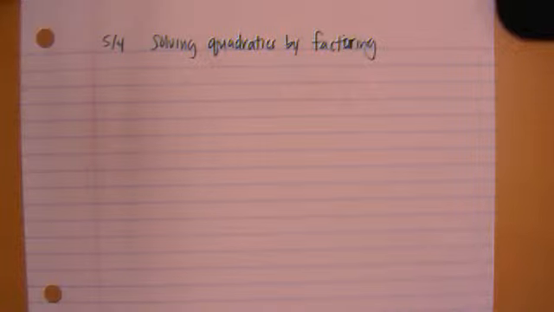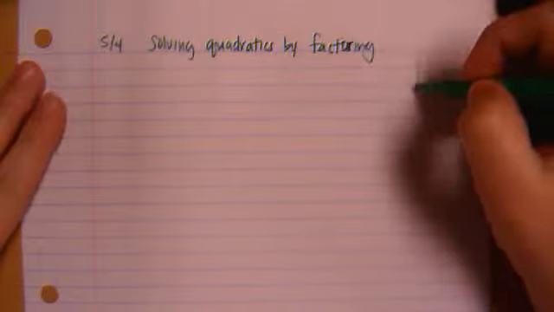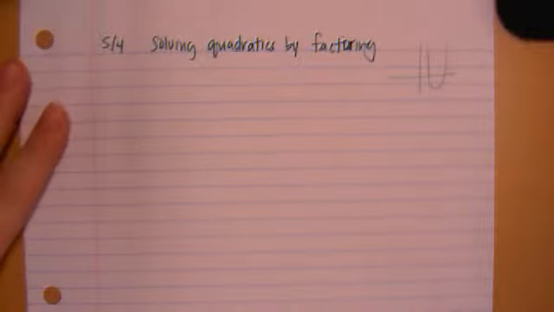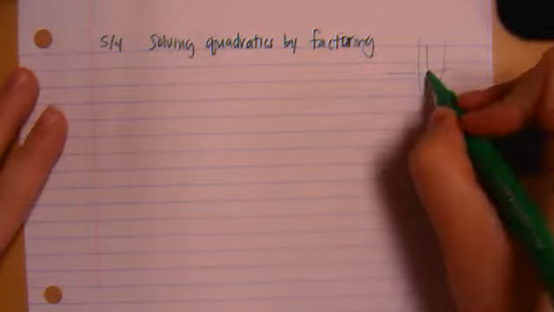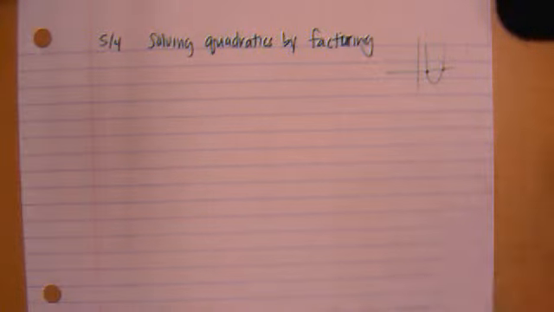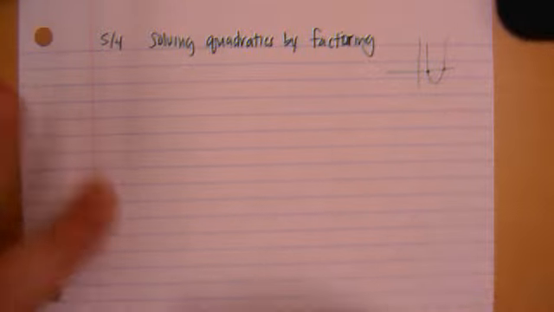Okay, so today we're talking about solving quadratics by factoring. If you remember, quadratics are the graphs that look like parabolas, okay? And if we were to solve them, we were looking for where they cross the x-axis. So there were the roots, zeros, solutions, all that stuff. Well, we're going to be able to find those just by looking at their factors.